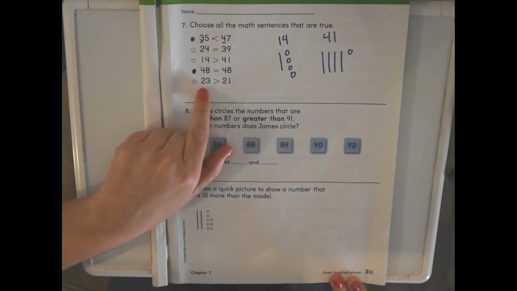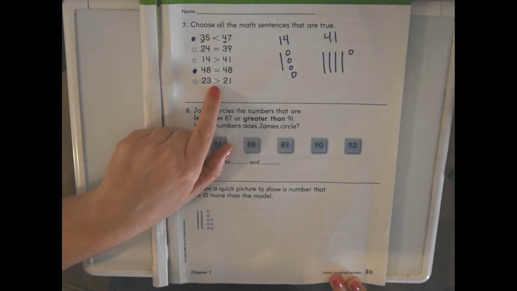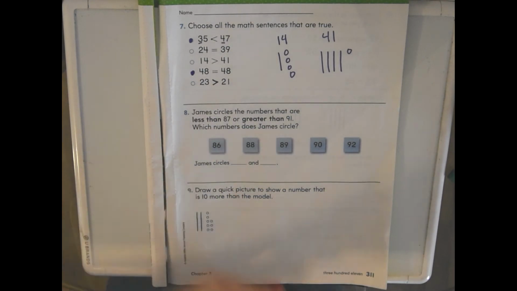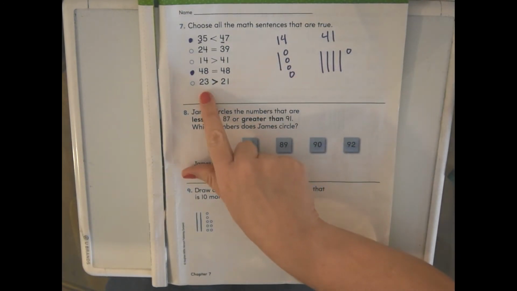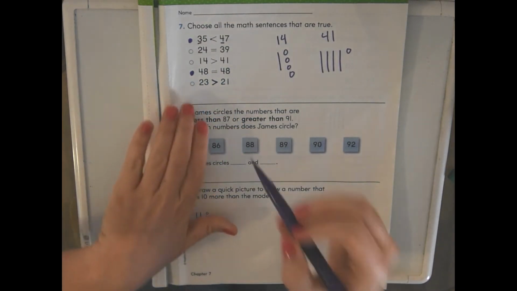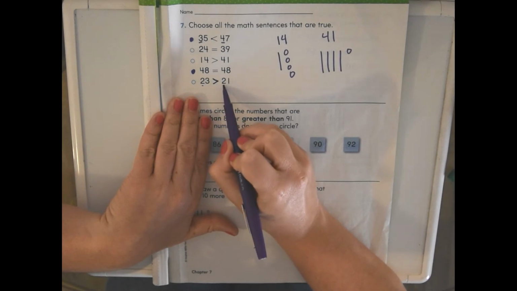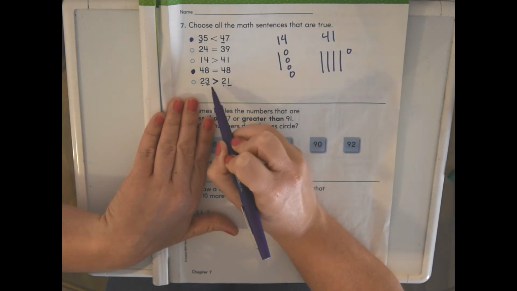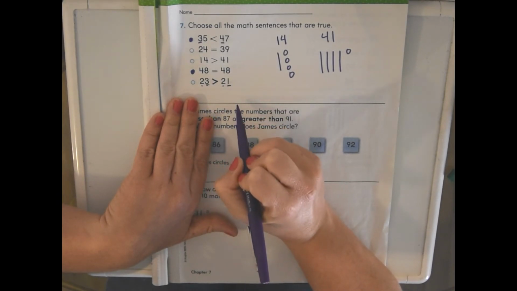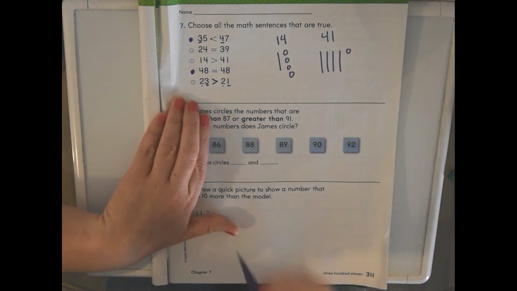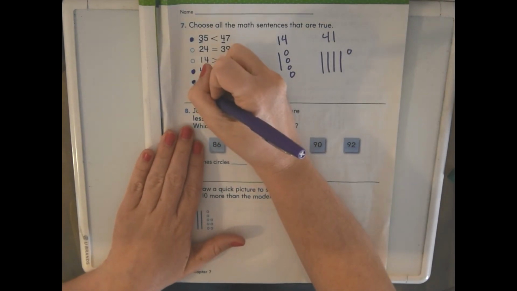Now, how about this last one? Is 23 greater than 21? Remember, it's a greater than sign because it has the big open side, the alligator mouth, towards the first number you would read. Is 23 greater than 21? Well, we start with the tens. They both have 2 tens. So now we move on to the ones. 23 has 3 ones. 21 has 1 one. So that means 23 has more ones and it's greater than 21. So we're going to bubble it in because that is true.